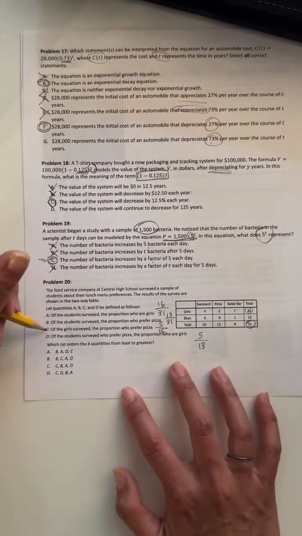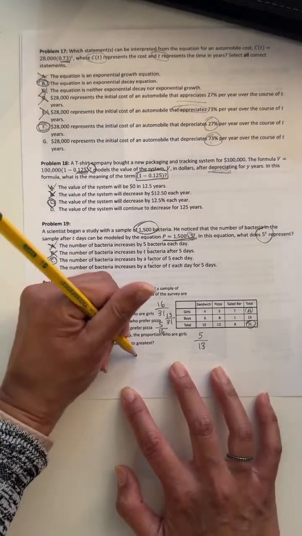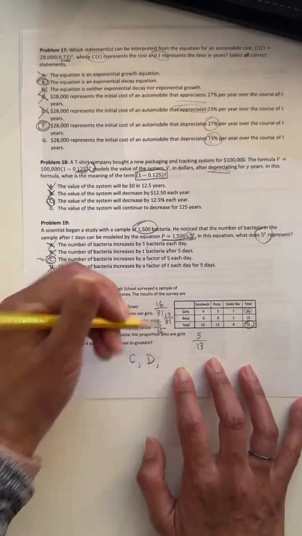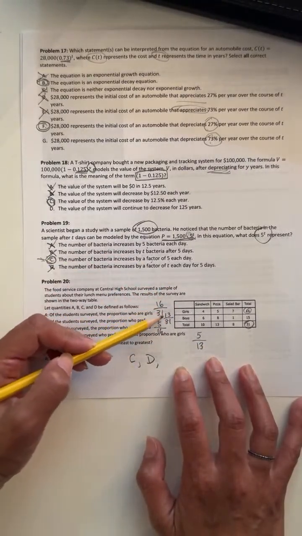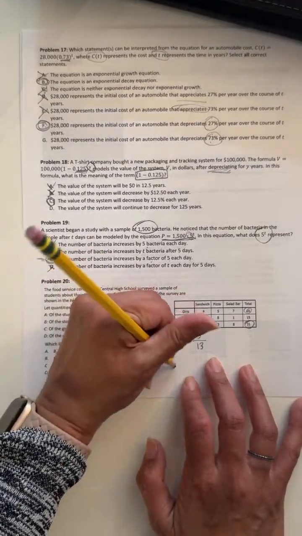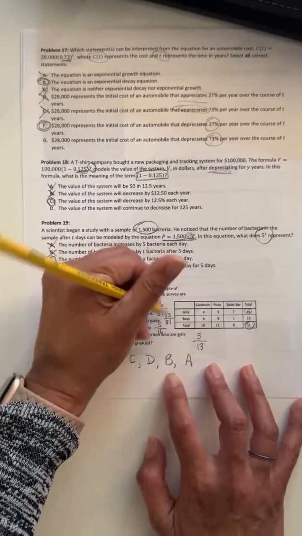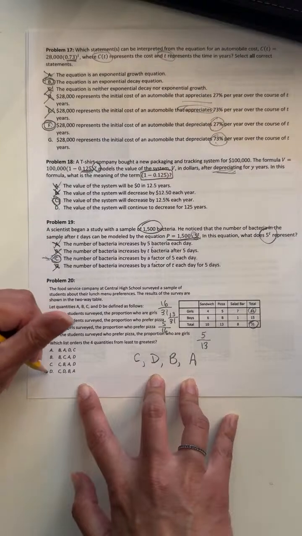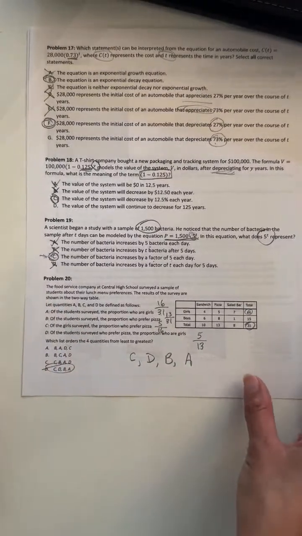So I'm going to say C is my smallest, and then 5 out of 13 would be next, that's D. And then again, 16 out of 31 versus 13 out of 31, so we're going to have then B, and then last but not least A, which is again more than 50%. All right, and so your best answer here would be D.